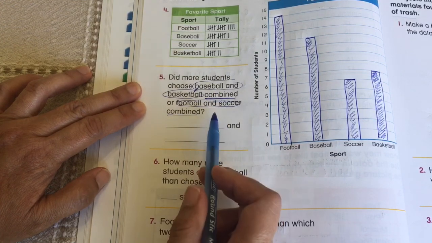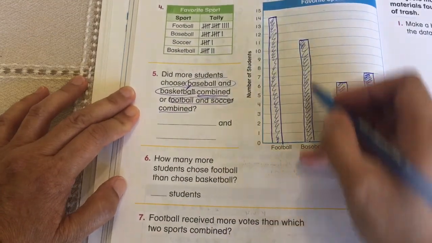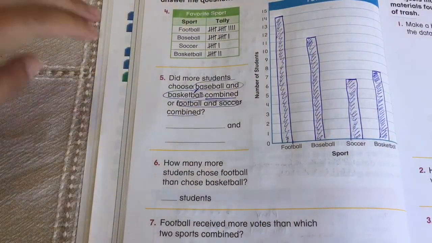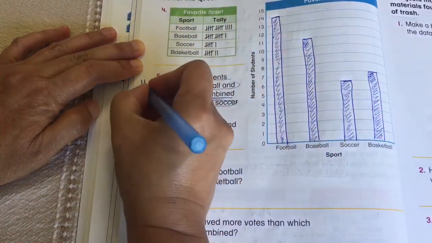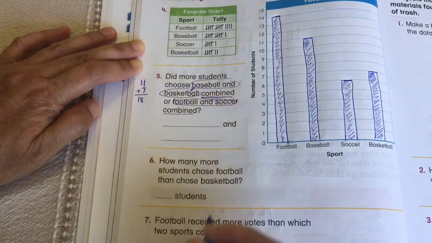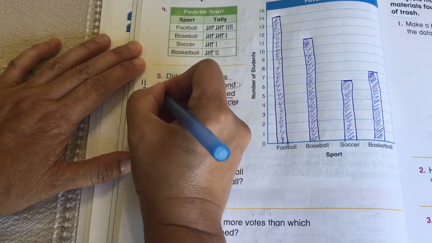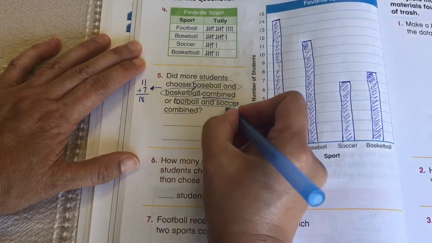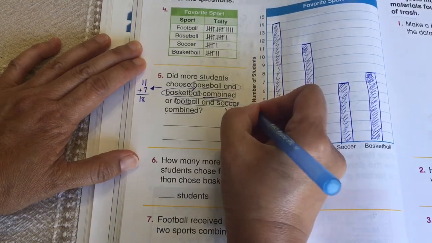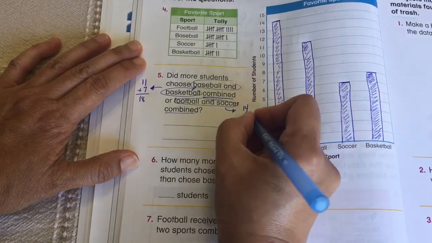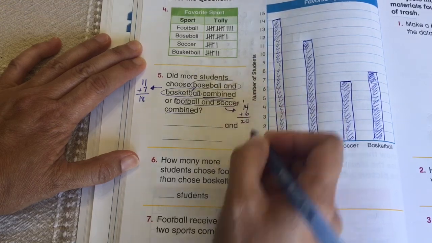Let's add, because that's what combined means, right? Baseball and basketball, when you add them together, baseball was 11. I'll just write it on the side here. 11 plus basketball is 7. Did you get 18? All right. So that was baseball and basketball. I'll even draw an arrow there to make it really clear. And then I'll put football and soccer over here on this side. Football, I have 14. And then soccer, I have 6. Is that what you put? I can see already this is going to be 20.